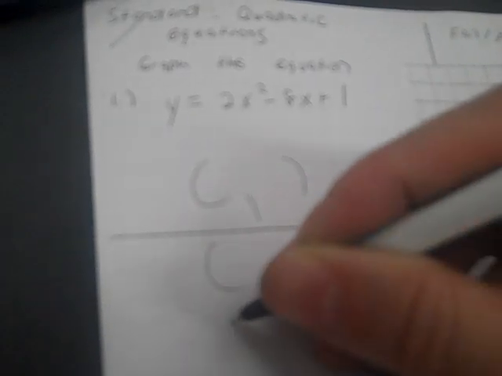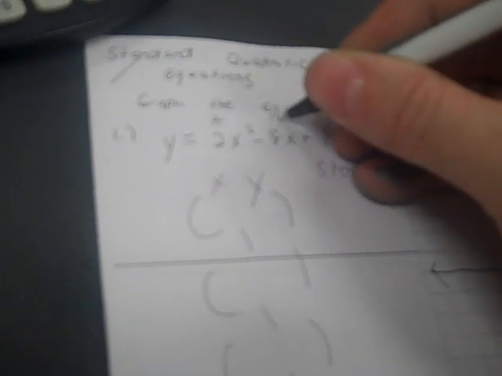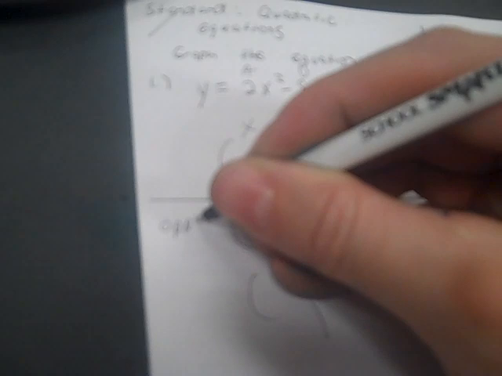Now it says graph the equation. First off, the second power means it's a parabola, so I need 3 coordinates. Okay. What form do we have? There's no parentheses. It's a quadratic equation in standard form. Well, it means I need to have an a and a b, because the way to find the vertex of the x is opposite of b divided by 2 multiplied by a.